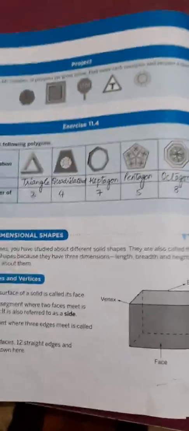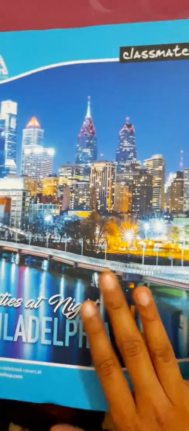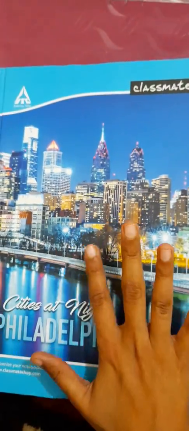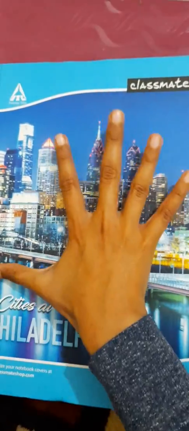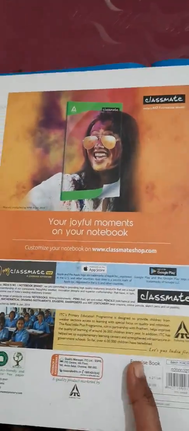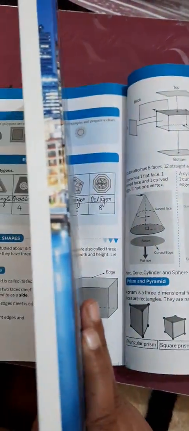Now let us see an example with this book. This is the notebook, this is the register which I have. You can see this is a flat surface, this is the front side of this register. At the back is the back side. This is the side view, so this is also a face.